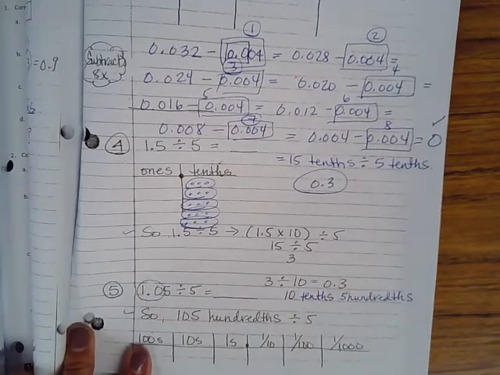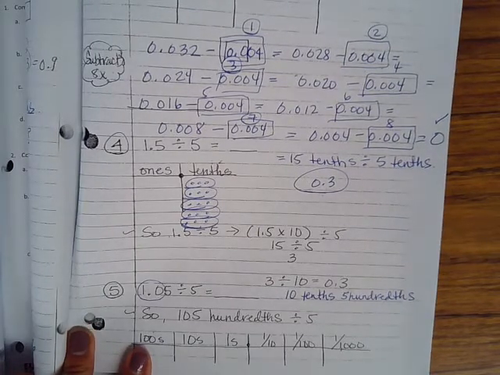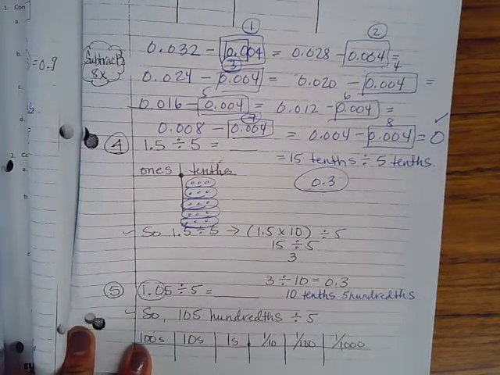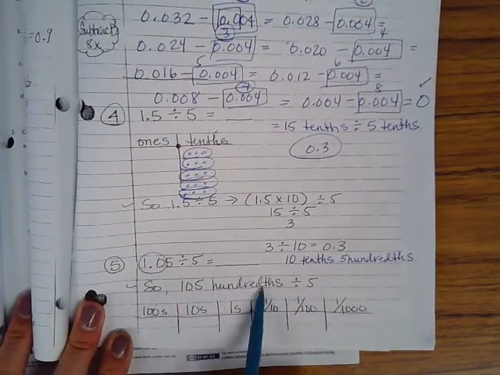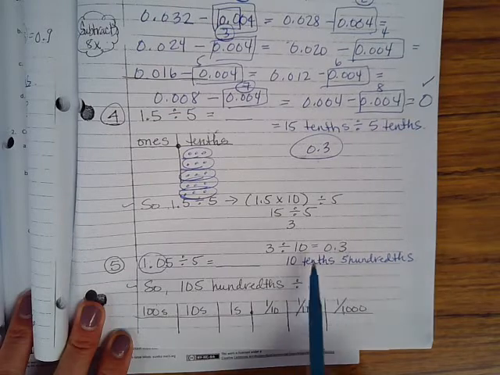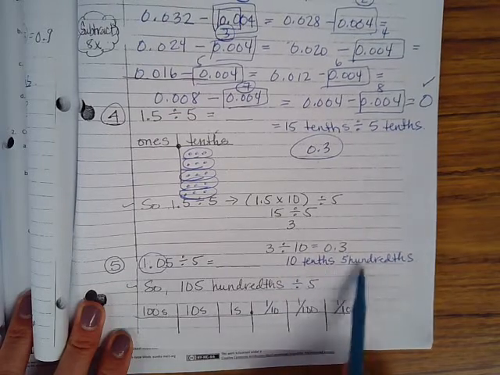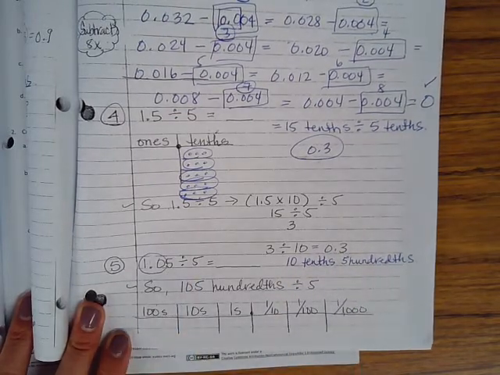Might be easier to divide because they are both multiples of 5. So 105 hundredths divided by 5, or 10 tenths and 5 hundredths divided by 5.